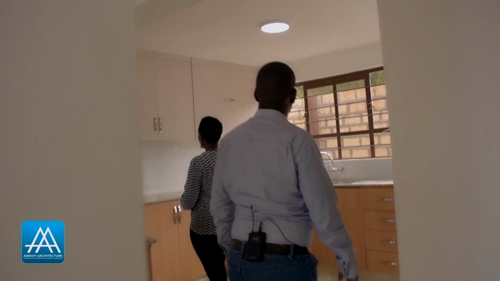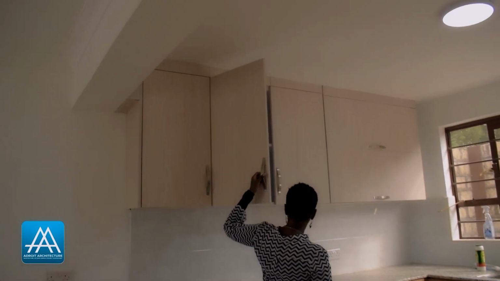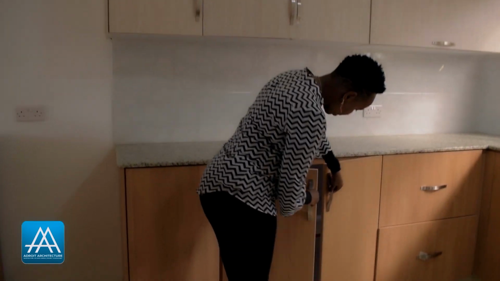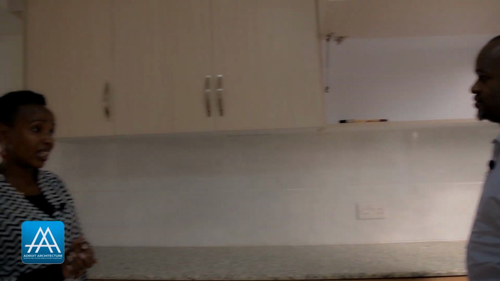As you can see, the kitchen is nice and spacious. You have overhead cabinetry, lots of it, and you have lower level cabinetry. So you'll be able to have all your storage space well taken care of.